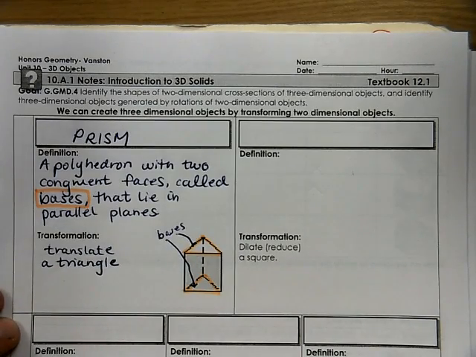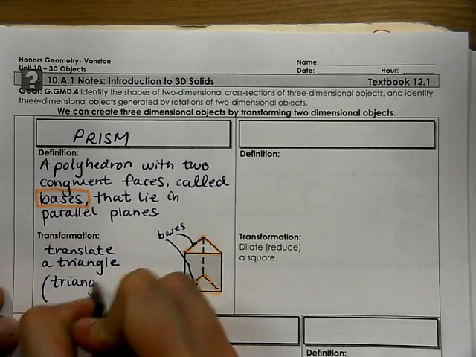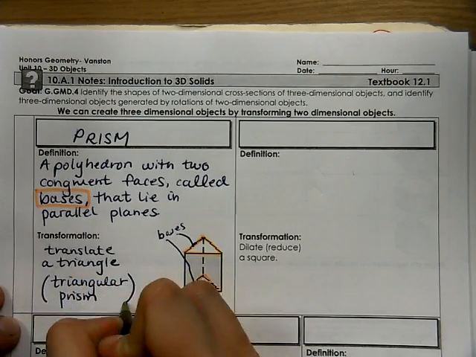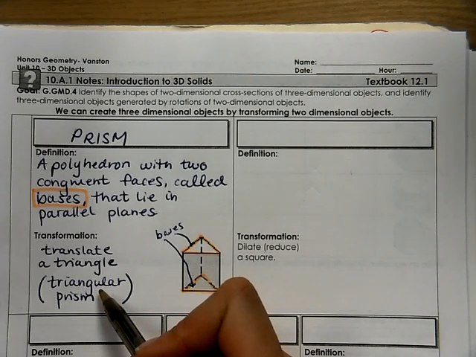We name prisms by their base. Because this base is a triangle, this is called a triangular prism. Moving forward, we're going to see rectangular prisms, triangular prisms, octagonal prisms, so we can talk about all different types of prisms, but we name that prism by its base.